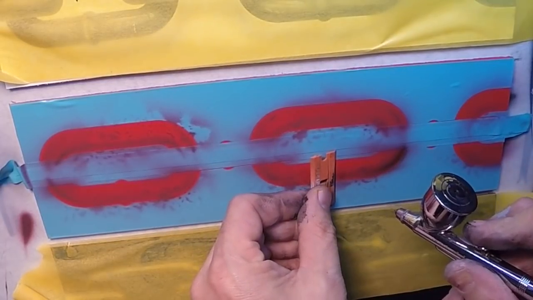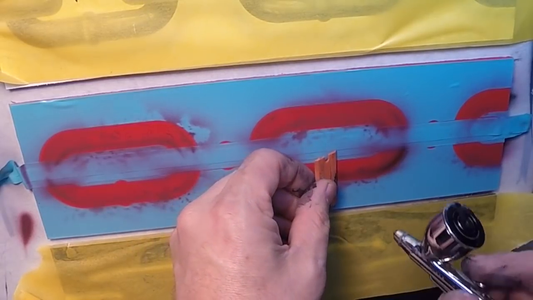When I hit these joints, I need to do a little bit more reducer and get it flowing the way I want it. I'm going to pause here for a second. Alright, so we're going to come back in. Yeah, there we go.